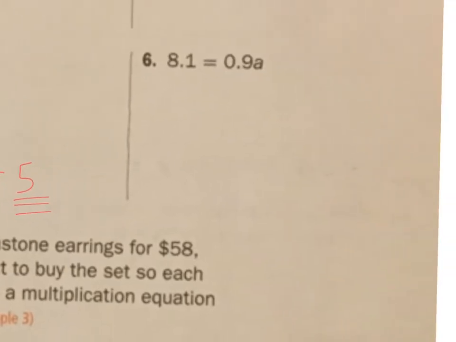All right, one more. And then we get to go to the word problem. Yay. Everybody loves those. So I have a right here. Want to get that all by itself. So I know that it's a equals something. It's times 0.9, so I'm going to divide it by 0.9. But I have to divide this side by 0.9 also. Okay, so I go 8.1 divided by 0.9 equals 9. And then that will give me a.